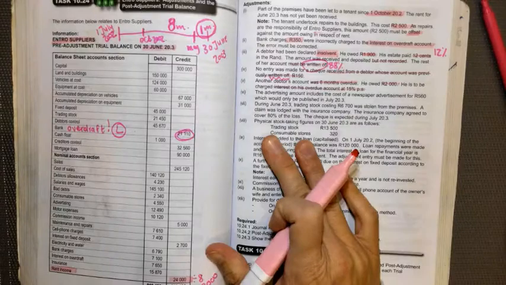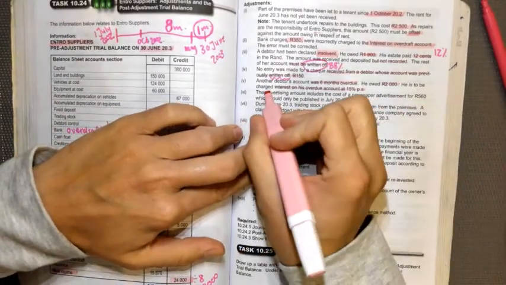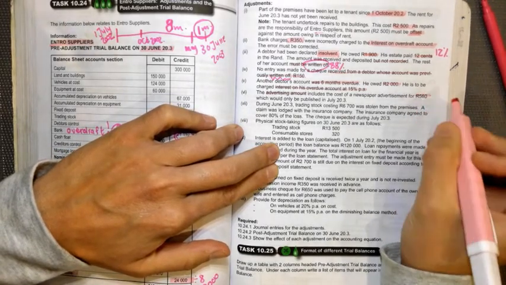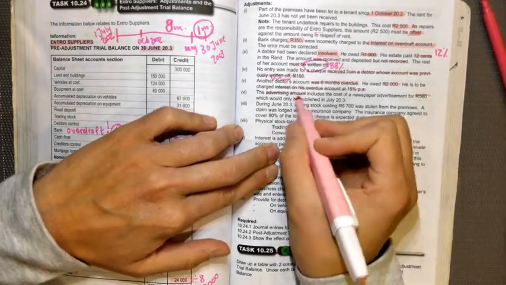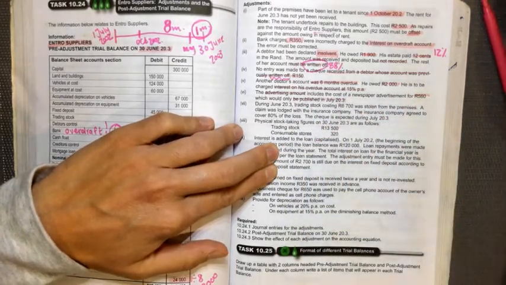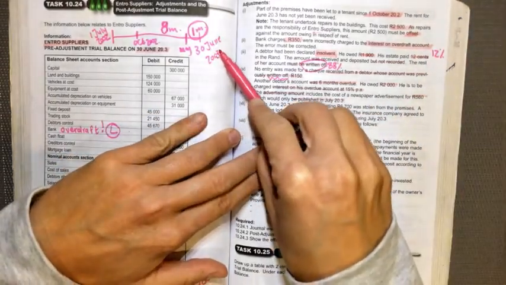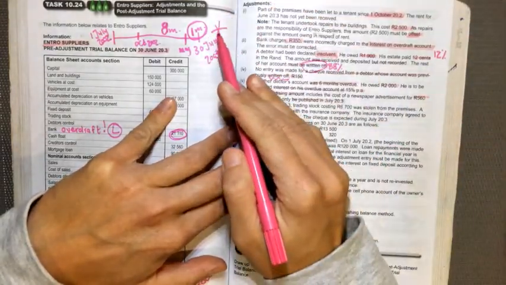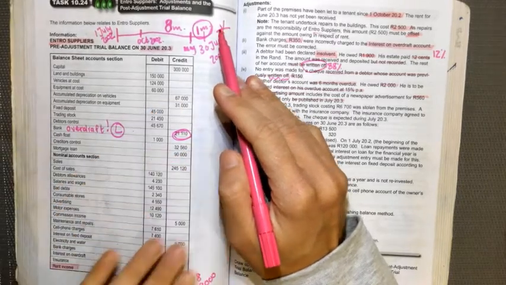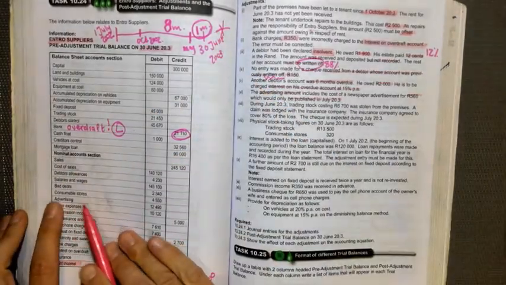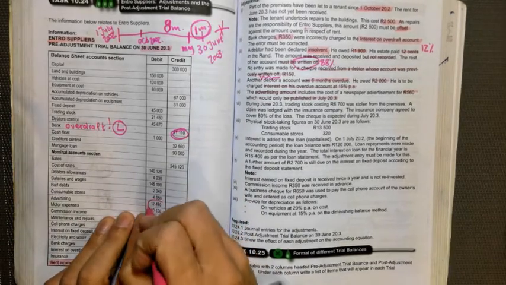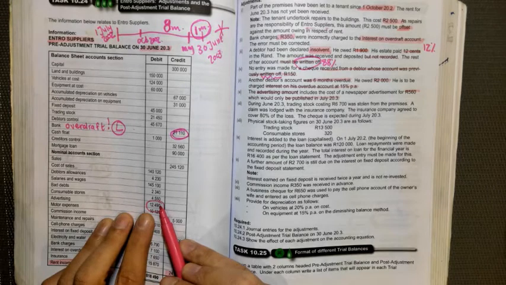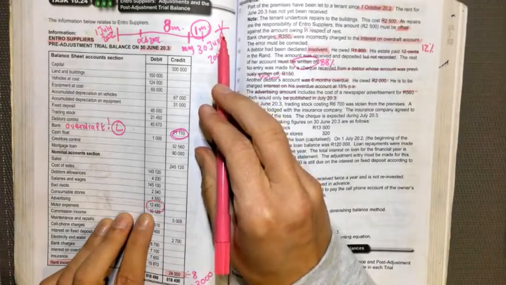Number 6 says the advertising amount includes the cost of a newspaper advertisement for 560, which would only be published in July. Okay, so important. Our year ends on 30 June. The advert will only be published after the financial year end. But they say the value in advertising, if you look at advertising, this value has that 560 in it. So what do we want to do? Because it's for next year, we want to take it out. We want to minus on advertising.